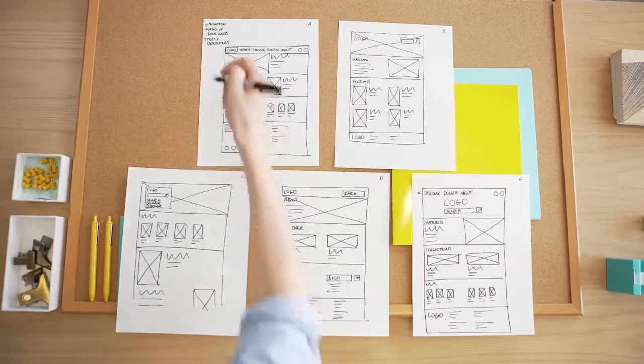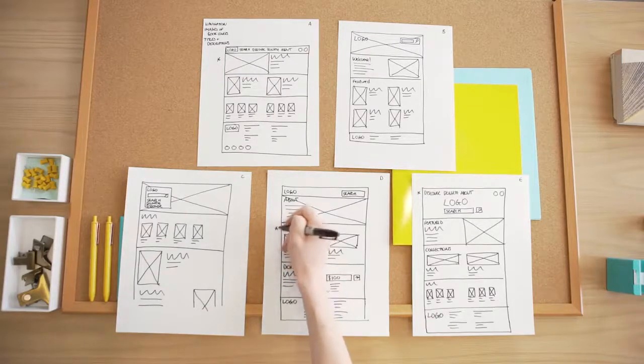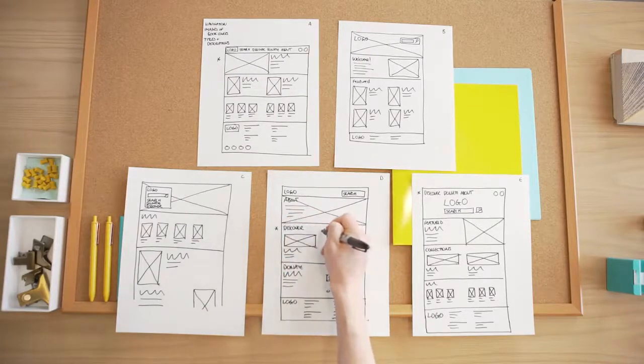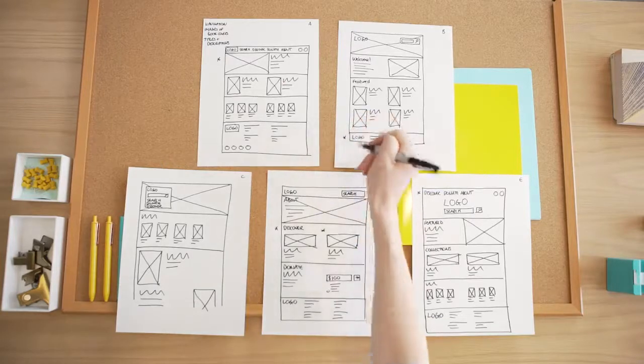I also like this large hero image with the text next to it in option A, so I'll add a star here too. In option D, I like this section of the wireframe that I call Discover to help users find popular books. I'm going to put a star next to these 2 image placeholders and their accompanying text. Finally, in option B, I like the footer that has the logo and placeholders for text. I'll draw one more star here.